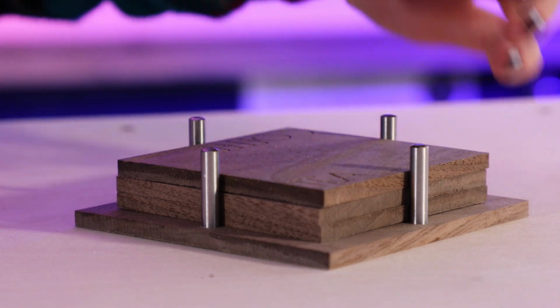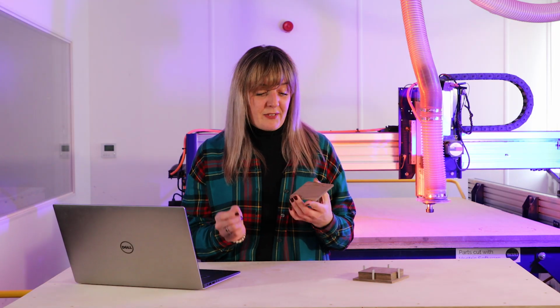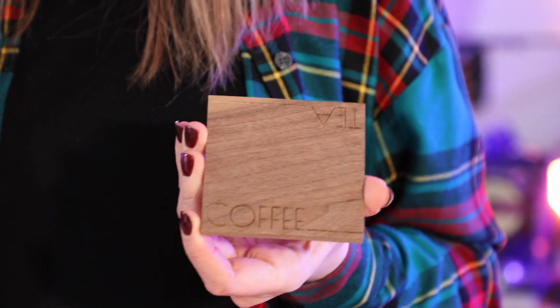In this video I'm going to show you how easy it is to create this stacking coaster set in the software. Now the project consists of 4 coasters, each with some V-carve text that reads either tea or coffee. It has a base with steel pins that holds everything together. Don't have Vectric software? Don't worry, we've made this one compatible with the free trial.